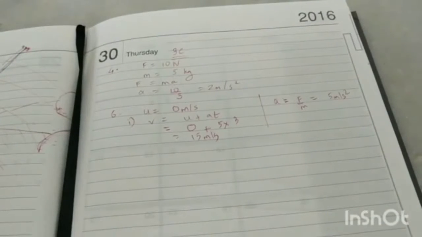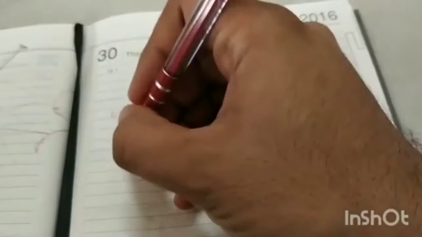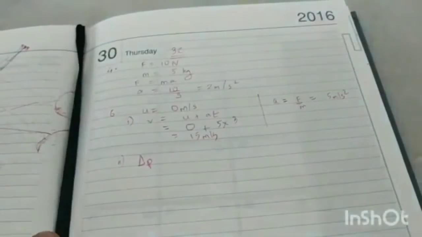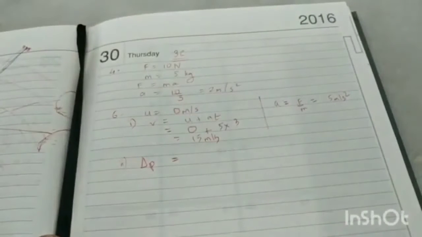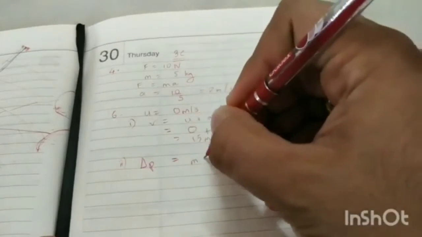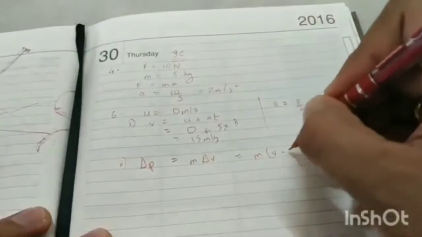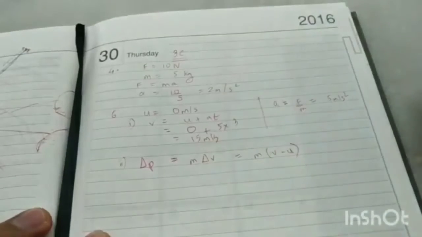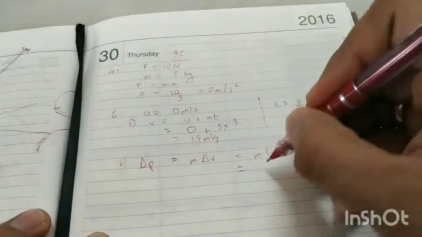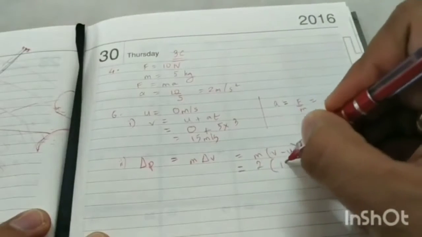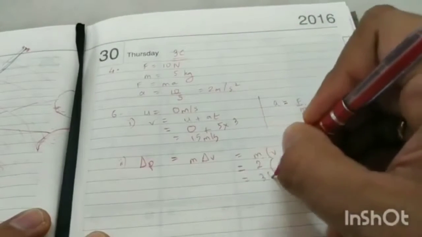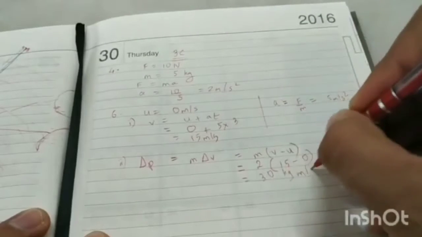Now, Roman number 2. They've asked for the change in momentum of the body. Change in momentum, I can write it as delta P, or you can even write it as P2 minus P1. Momentum is mass into velocity. So change in momentum is mass into change in velocity. The formula is m delta v. You can also write this as m(v minus u), because v minus u is delta v, the change in velocity. So now just substitute: 15 minus 0, answer 30 kilogram meter per second.